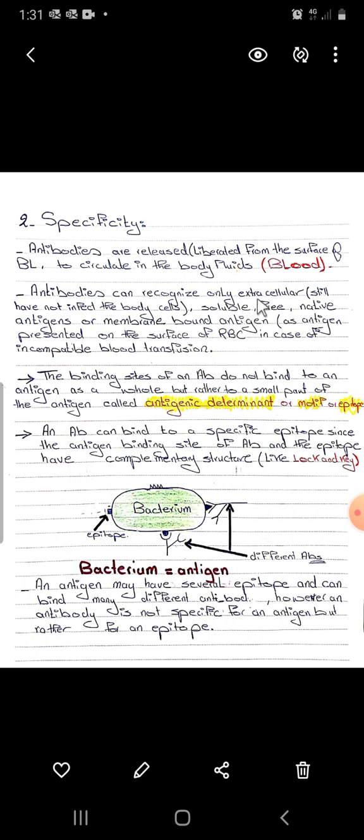Okay, antibodies can recognize only extracellular antigens. When I say extracellular, it means that the antigen is found outside the cell. The antigen does not infect the cell, does not enter into our self cell. They are still inside the blood. So they are called extracellular, outside, meaning outside the self cell. They still have not infected the body cells, okay?